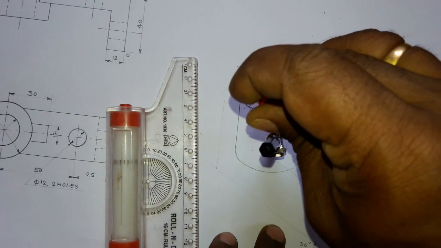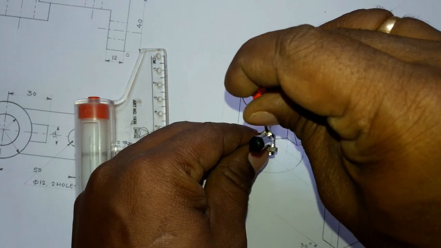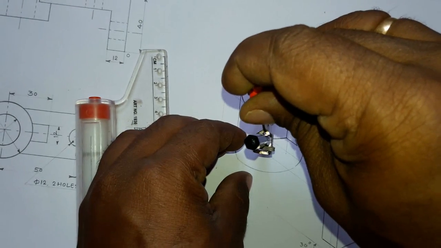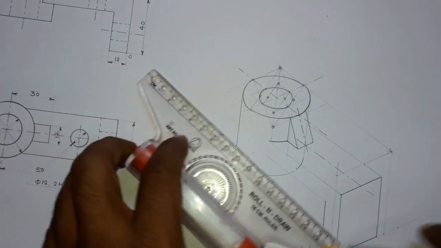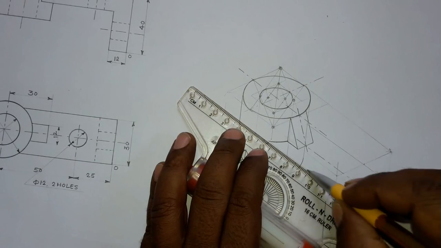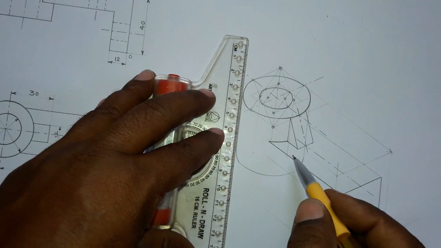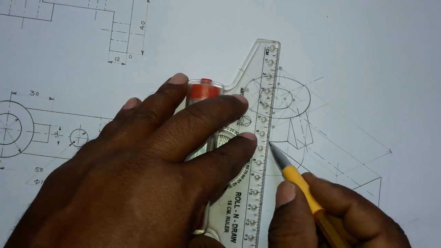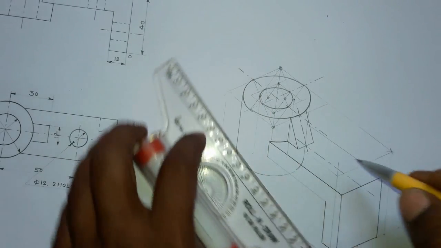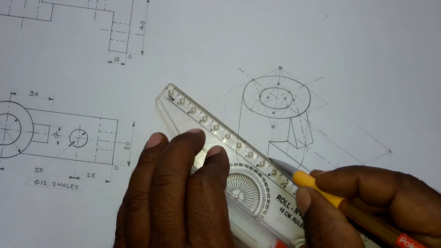Then draw an arc up to this extended line like this, and then you can draw this line, you can confirm this line up to this arc like this, then vertical to this, parallel to this line, vertical line from here, and the plate will get complete like this.